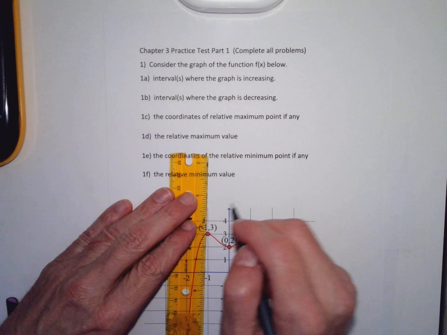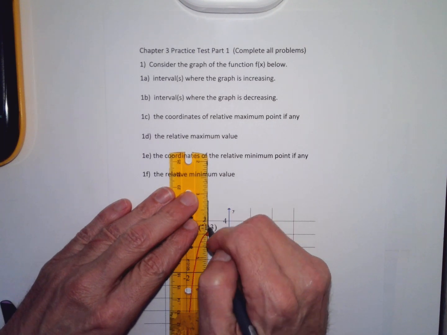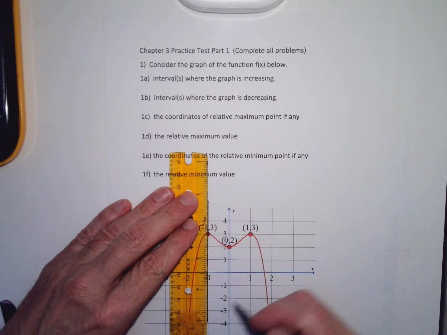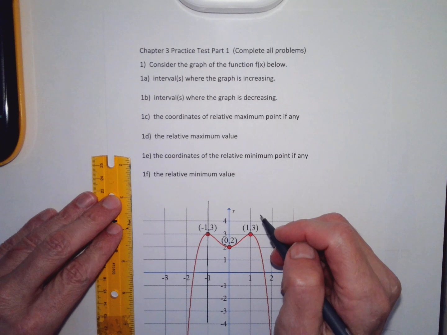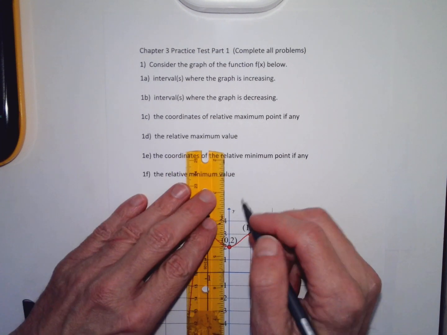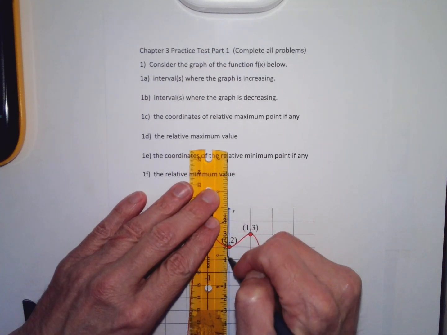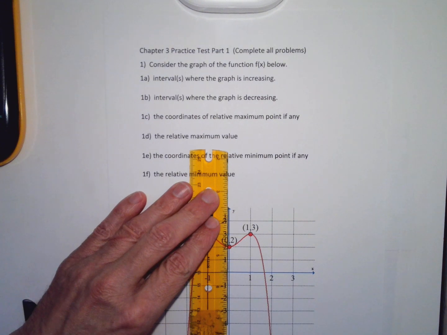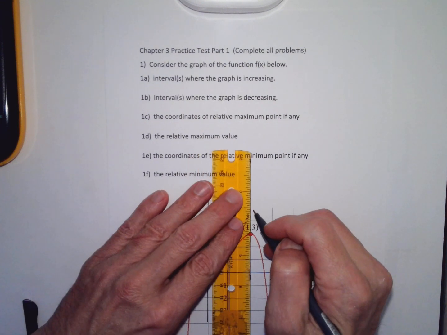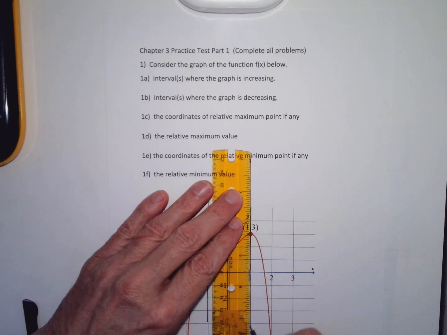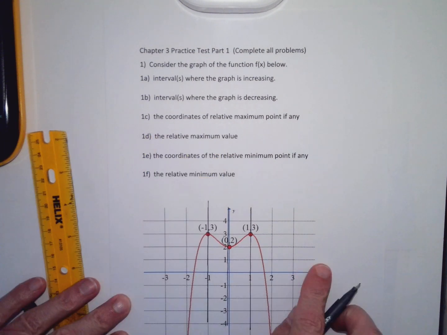And when we did this, we just broke the graph up into regions. The region to the left, in this case, of the first maximum point, the region between the first maximum point and then the minimum point, the region between the minimum point and the last maximum point, and the region to the right of the maximum point.